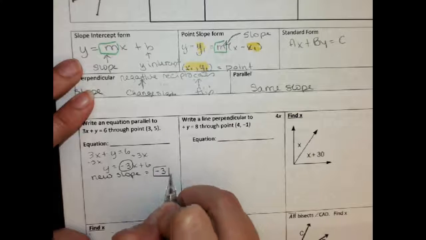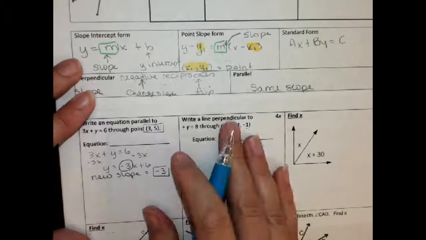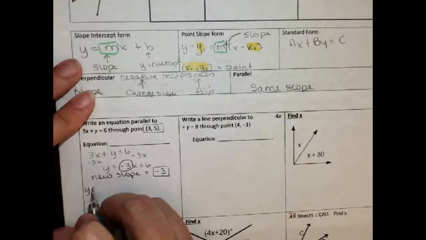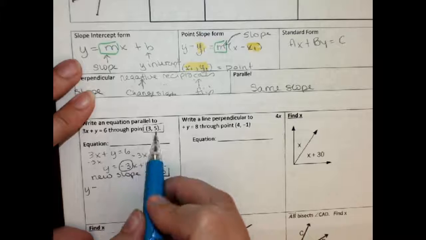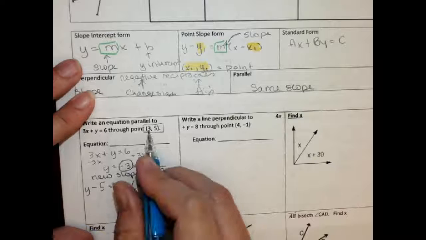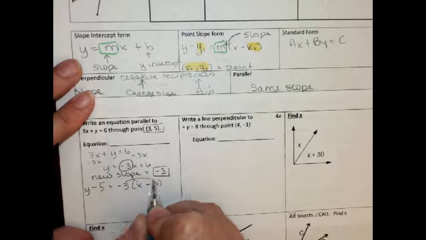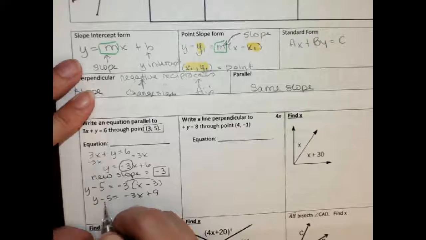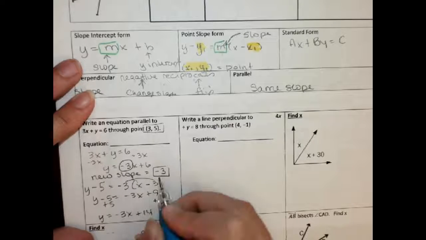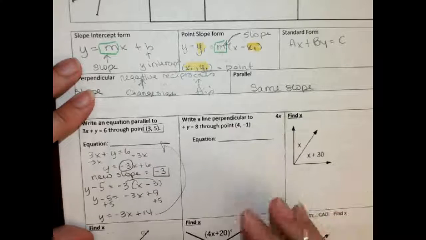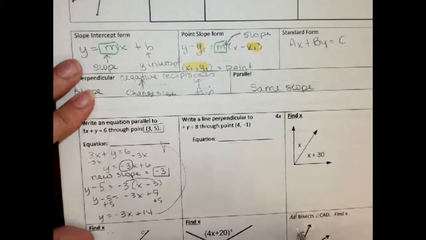So here's my slope, here's my point. Now we're going to plug it in just like we did on the previous side. y minus y1, which is 5, equals negative 3, times x minus x1, which is 3. Distribute: y minus 5 equals negative 3x plus 9. Add the 5 on both sides, y equals negative 3x plus 14. If I went a little fast for you, pause the video, go back, and listen to it again until you've got this down.